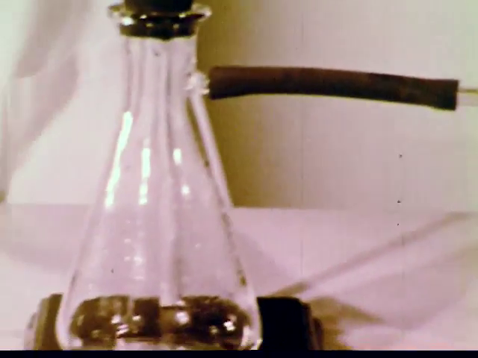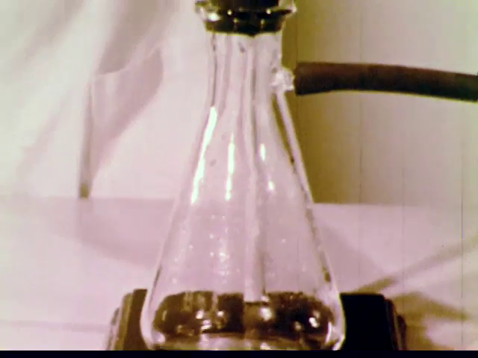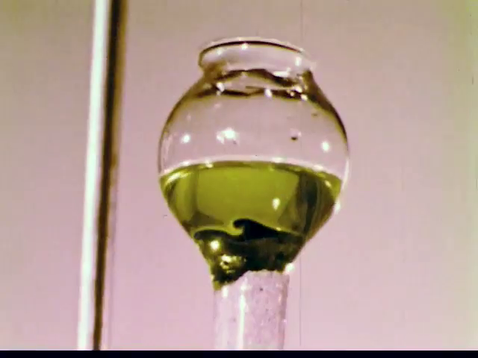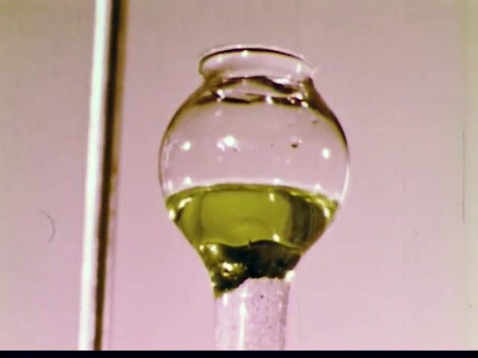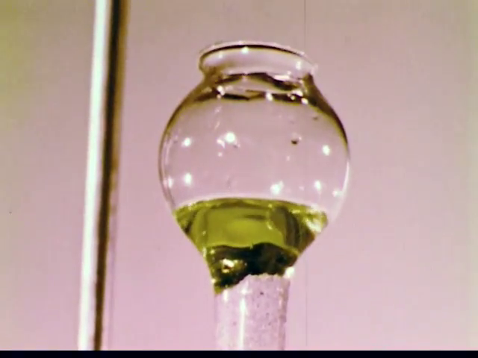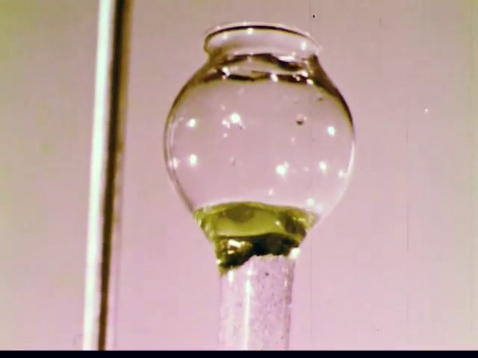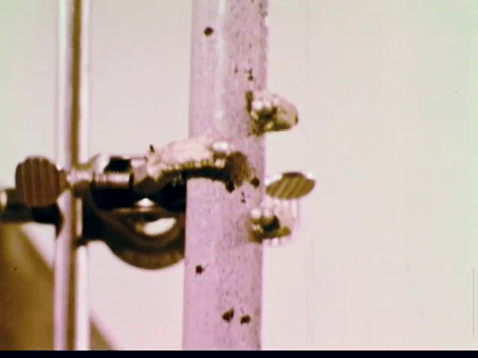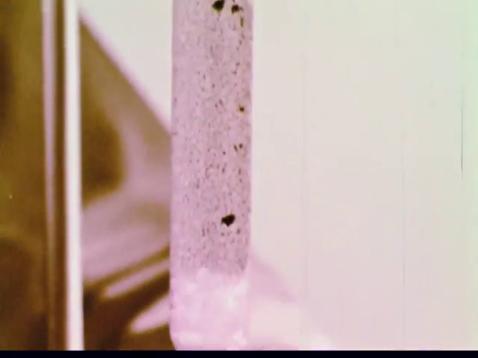Opening this stopcock partially evacuates the flask. Thus, when this stopcock is opened, the solution flows rapidly down the column and comes into intimate contact with the zinc amalgam. This operation is equivalent to many minutes of shaking in a flask.